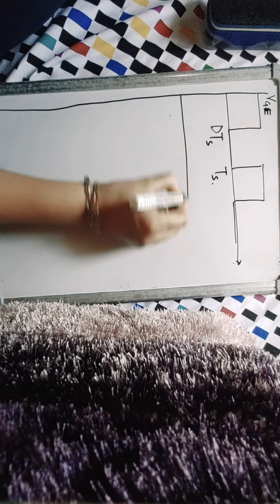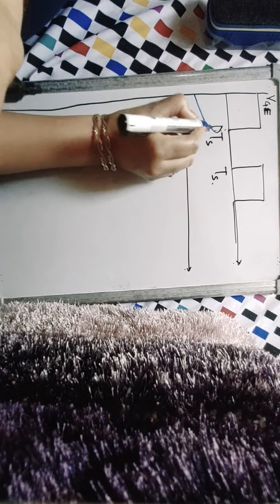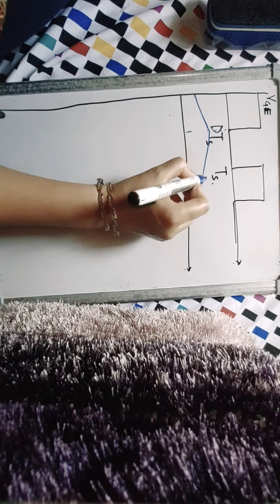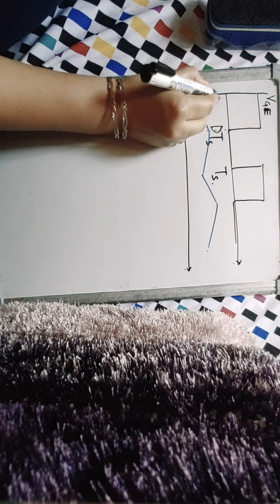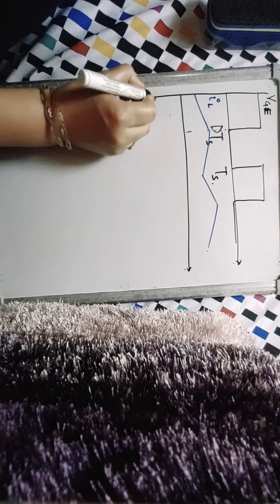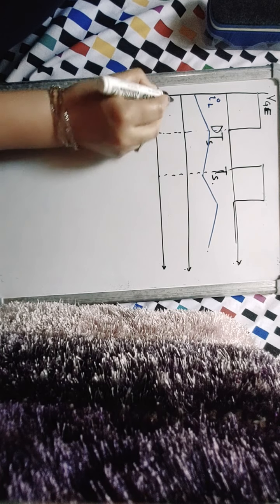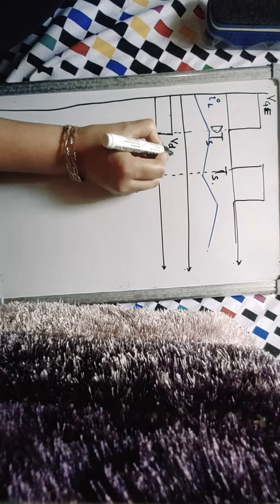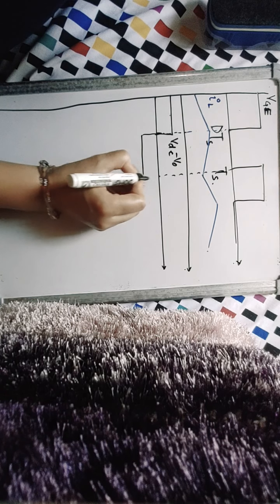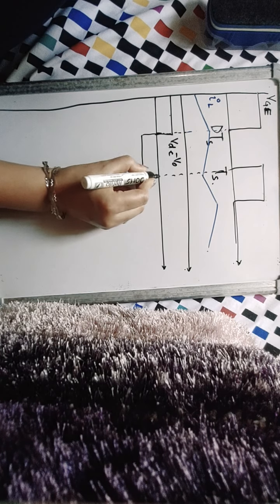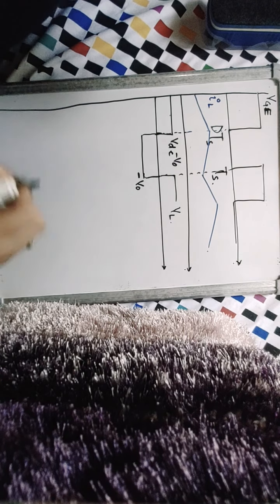And if you see the inductor current, it is rising from 0 to DTS as the inductor is storing energy, and then the inductor is releasing energy. It's storing and releasing. This is the inductor current. If you see the inductor voltage, it is positive and equal to VDC minus V naught in the first interval, and then it is negative and equal to minus V naught in the other interval. So this is your inductor voltage VL.